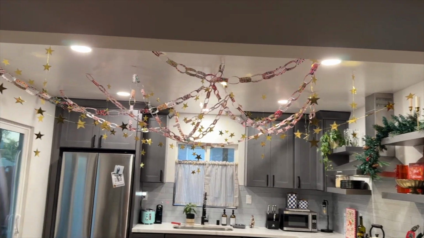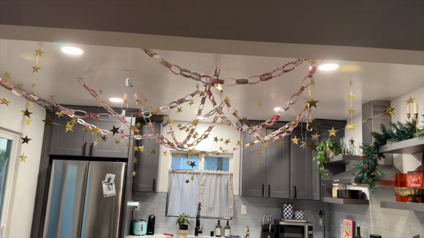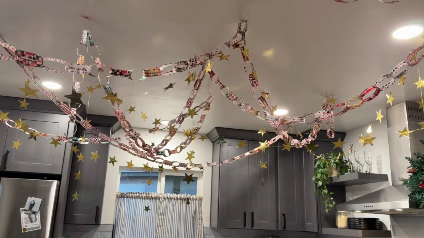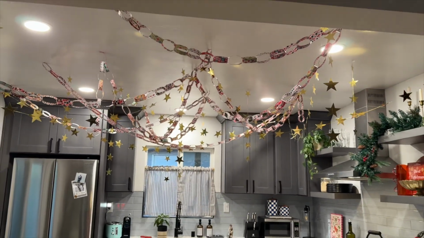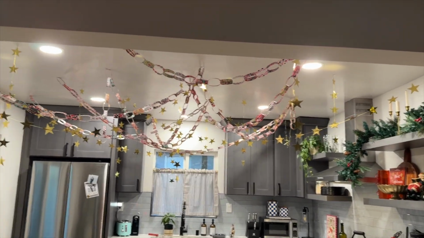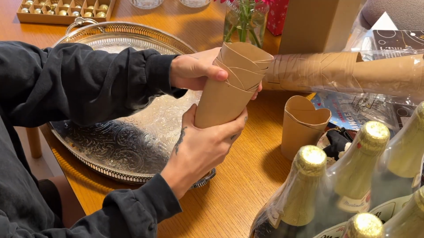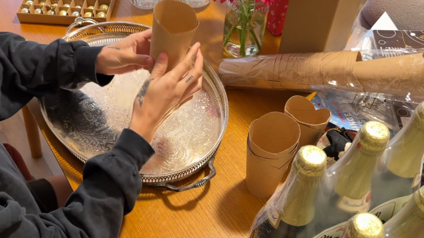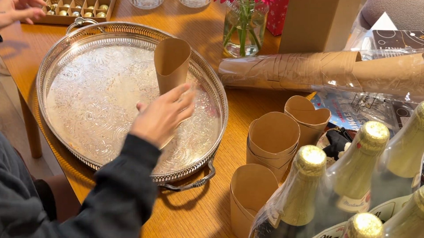Bravo, bravo. And we have 15 minutes to spare. Let's figure out something else to do, shall we? I want to glue all of the little ornaments onto these guys.